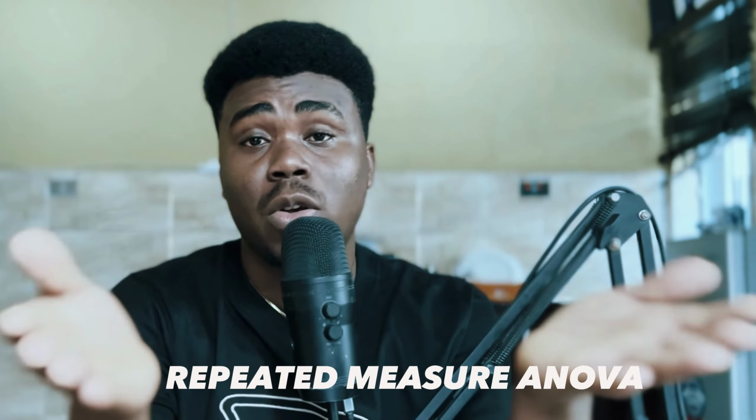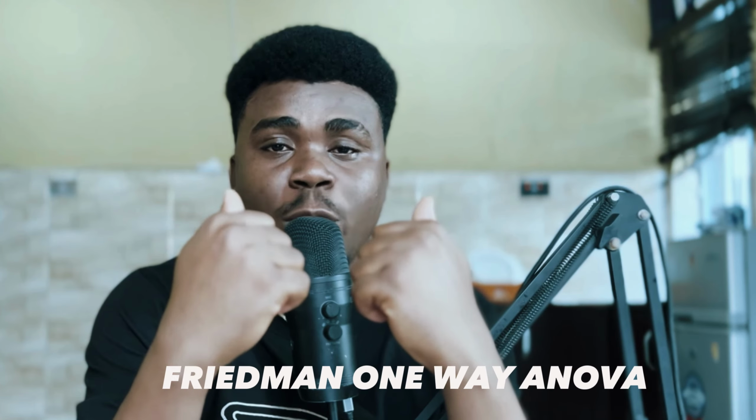So you can now ask me this question: what if we have dependent samples and we still want to perform a one-way ANOVA? That is where the repeated measure ANOVA comes in. The repeated measure ANOVA is just a one-way ANOVA, but this time the samples are dependent on each other. We still have the normality condition standing, meaning it only applies when we have normally distributed data. The non-parametric counterpart of the repeated measure ANOVA is what we call the Friedman one-way ANOVA.